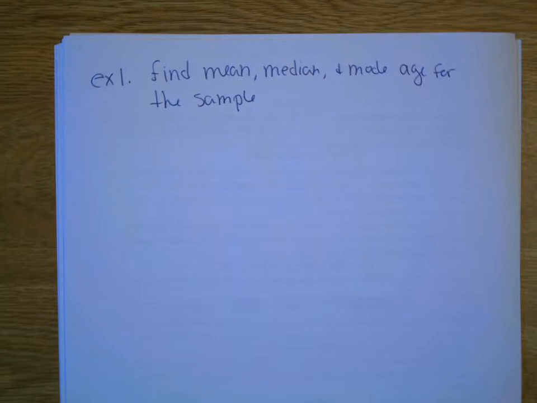Okay, 20, 22, 20, 22, 20, 22, 20, 23, 20, 23, 20, 23, 21, 23, 21, 24, 21, 24, 21, 65.